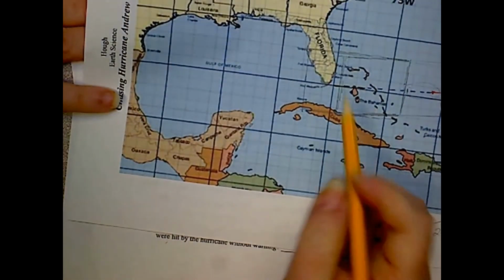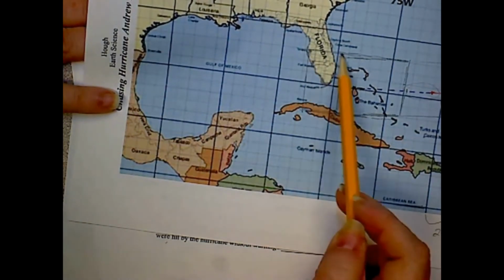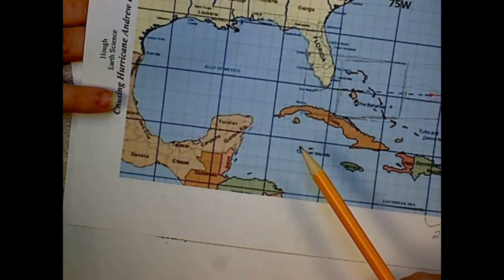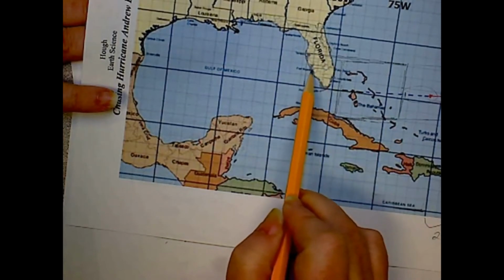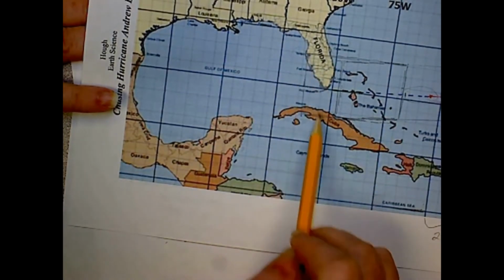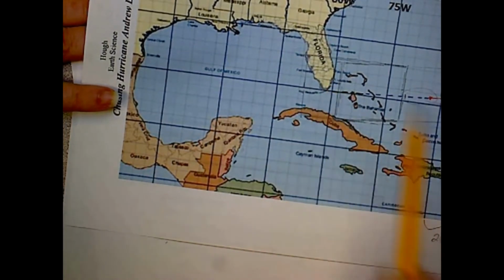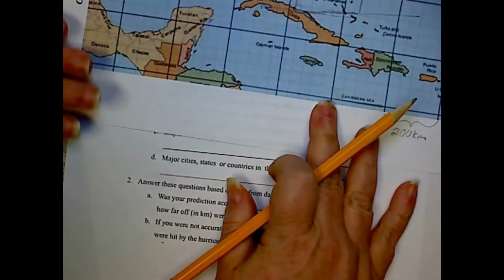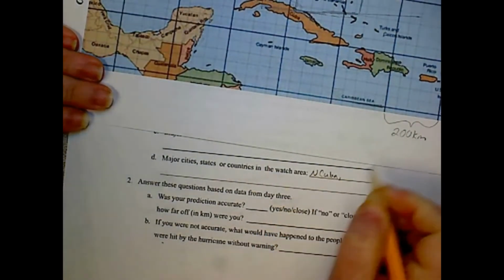Now we have our watch box, which is quite a bit further over. So now we're going to have basically all of South Florida. This is Tampa right here. You'll hopefully be able to see it a little bit better on your map. This is Tampa, so we're going to do all of southern Florida from Tampa down. So we've got Tampa, Fort Myers, Orlando, Miami, the Florida Keys. We've got this part of Cuba in here now. So we're going to go North Cuba.